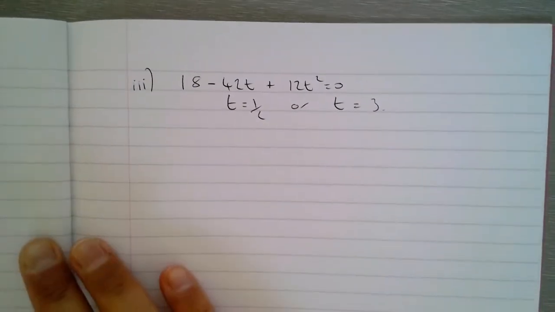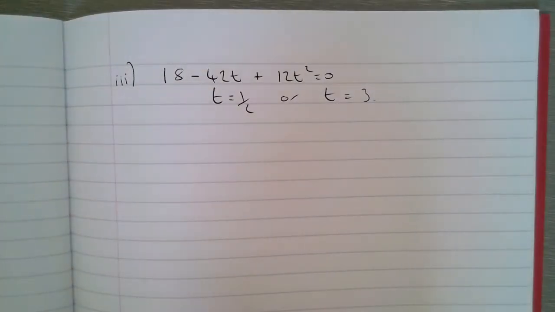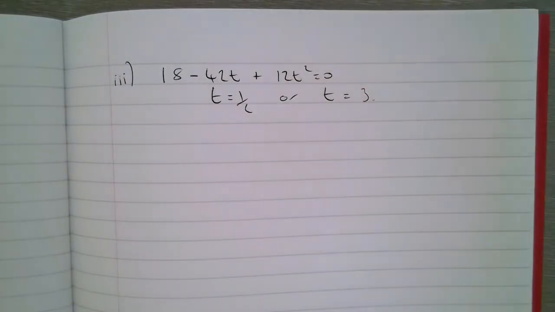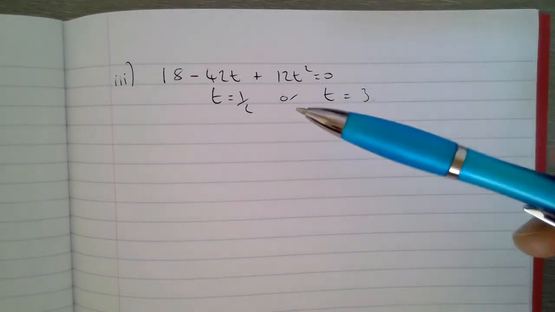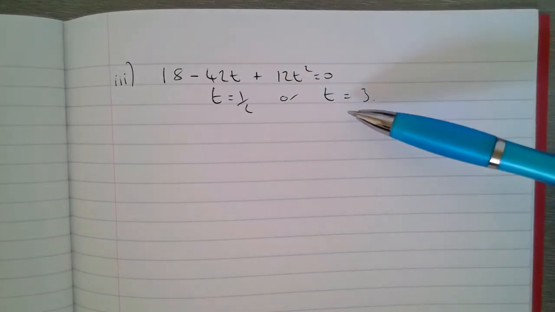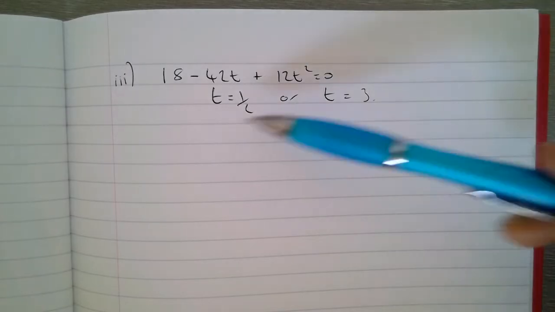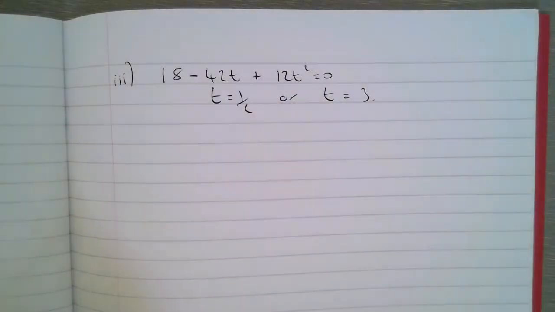So this question, part 3, is quite a good one. It asks for the total distance travelled, remembering that distance travelled is different to displacement. Distance travelled doesn't have any concept of direction. So you would want to solve this in the first instance to find out the two different times when the velocity is 0. The velocity is 0 at t equals a half and t equals 3.